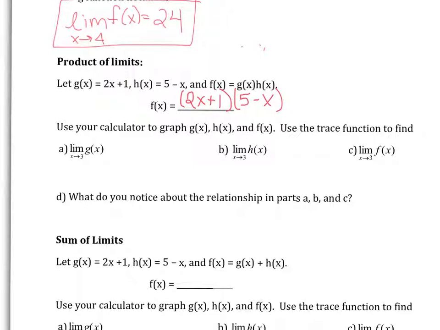The limit as x approaches 3 of g of x is equal to 2 times 3 plus 1. You're literally directly substituting it in to get the value of 7, okay? You could do the same for h of x and the same for f of x. The process would be the same, okay? So if I do that for h of x, I'd get the limit is 5 minus 3, which is equal to 2.